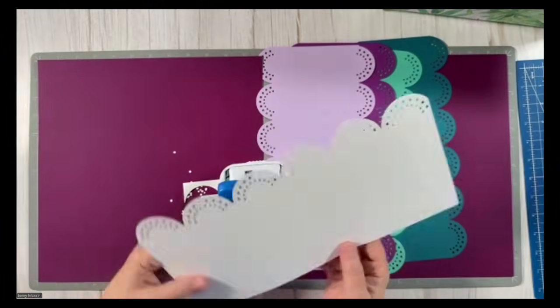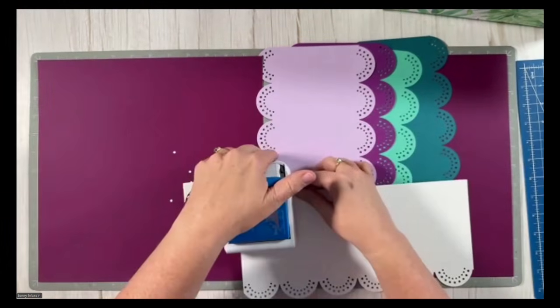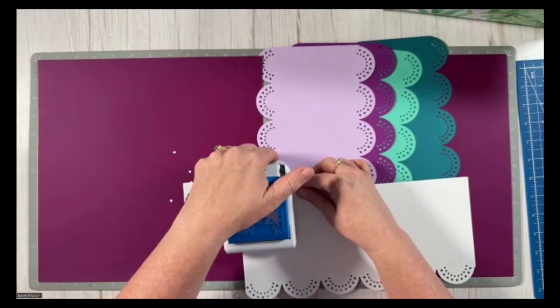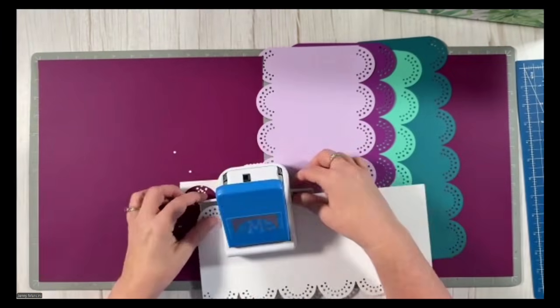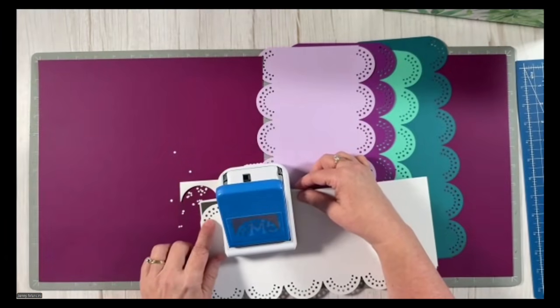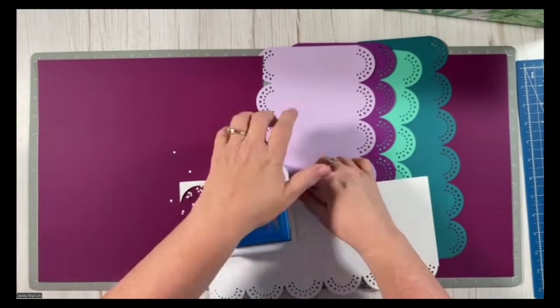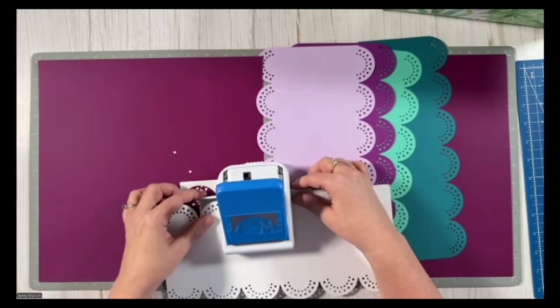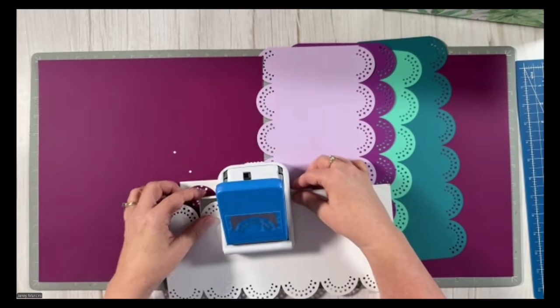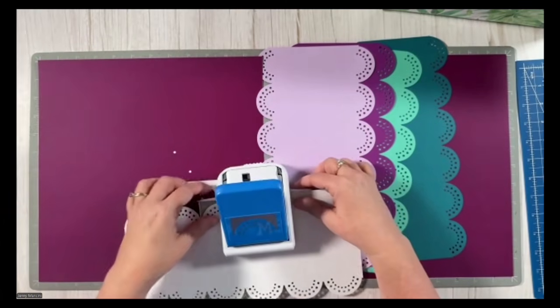So I did the one side, and just to save myself time, I'm just going to go ahead and punch the other side. Just because I want to get all my punching done at the same time. I don't want to have to punch, cut, punch, cut. And I'm doing it too because I have 2 pages, right?